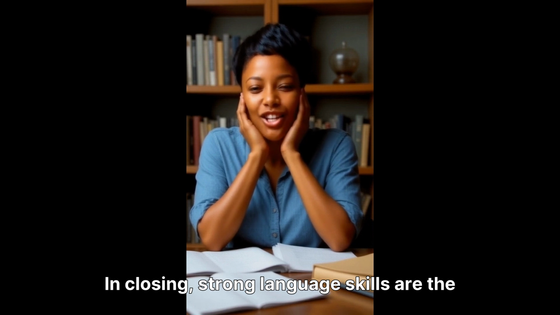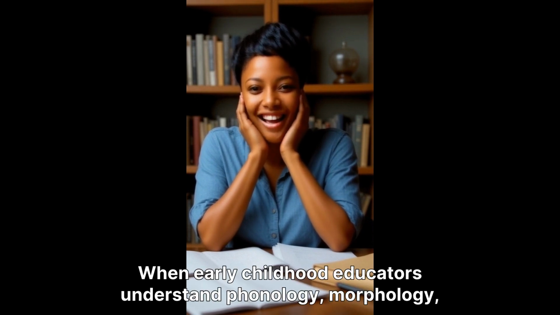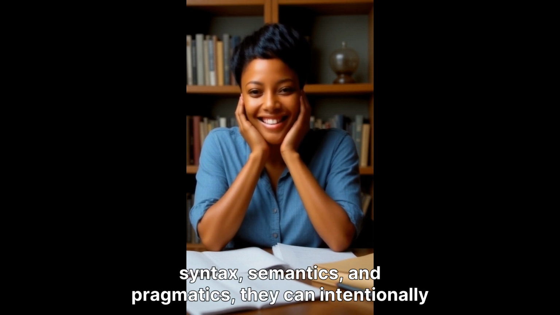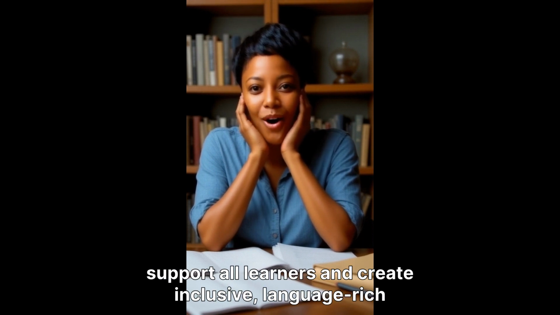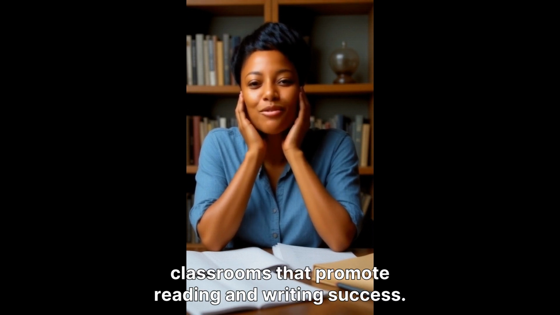In closing, strong language skills are the foundation of literacy development. When early childhood educators understand phonology, morphology, syntax, semantics, and pragmatics, they can intentionally support all learners and create inclusive, language rich classrooms that promote reading and writing success.